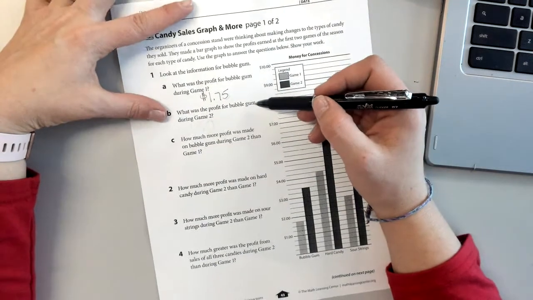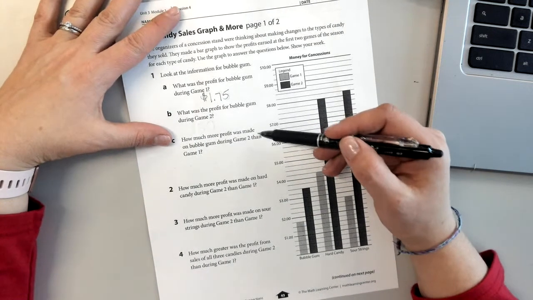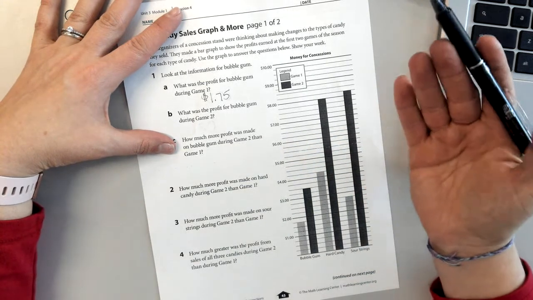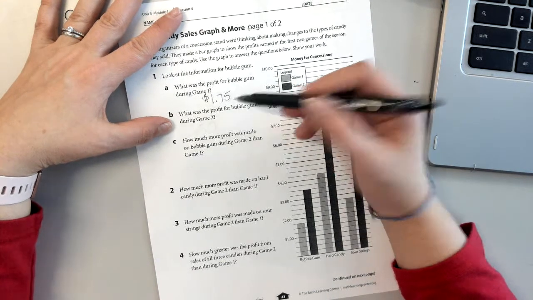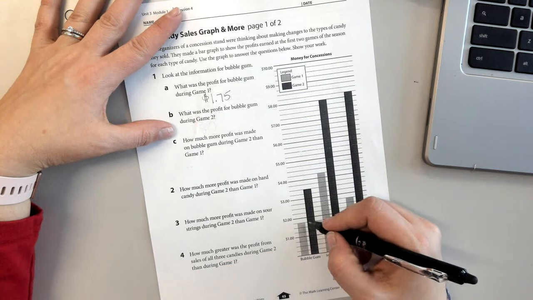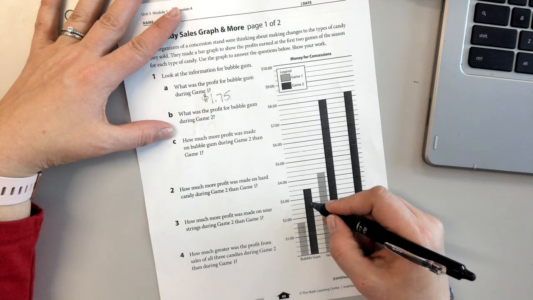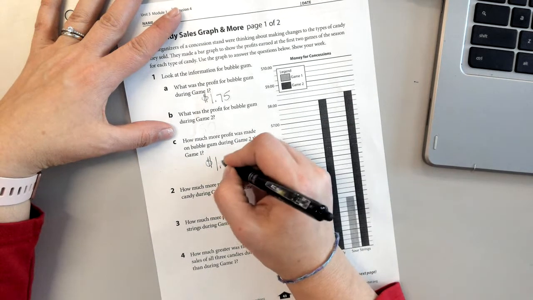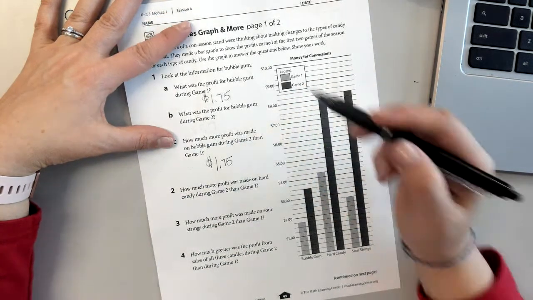You can do B then on your own because it's just the same thing except for game 2. And then C asks how much more profit was made on bubblegum during game 2 than game 1. You can do this one of 2 ways. You could take your answer for B and subtract A. Or you can start at the game 1 line and then just count up from there. So you've got 25, 50, 75, $1, $1.25, $1.50, $1.75. So if you do it that way, you wouldn't have any work. But if you want to do the subtraction way, the work will show.